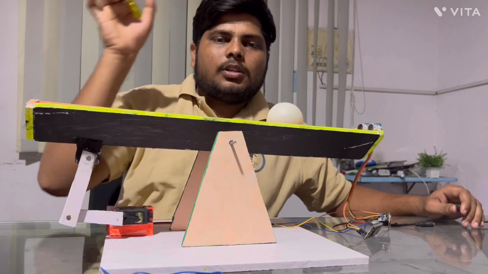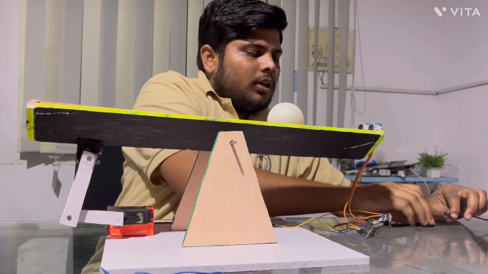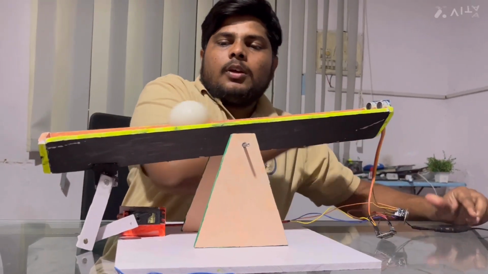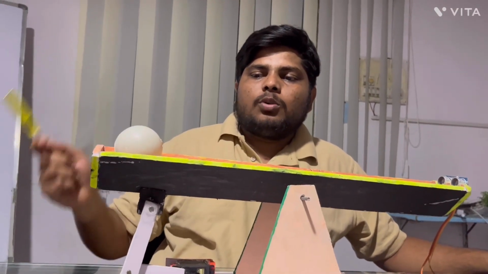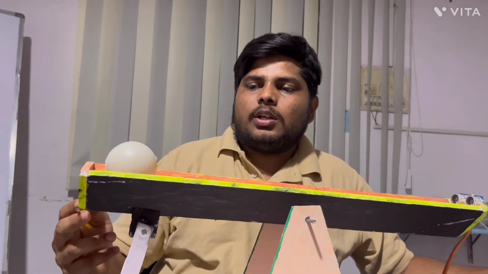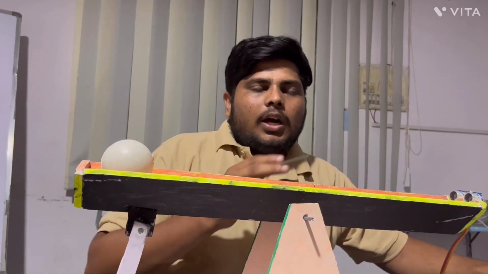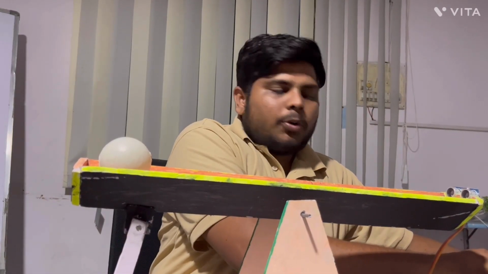and let's see what happens when I place the ball at one of the corners. So I am placing the ball at this corner and I am turning on the power supply. You can notice it started moving in one direction, then it eventually takes the other direction and it will try to reach the center point all the time.